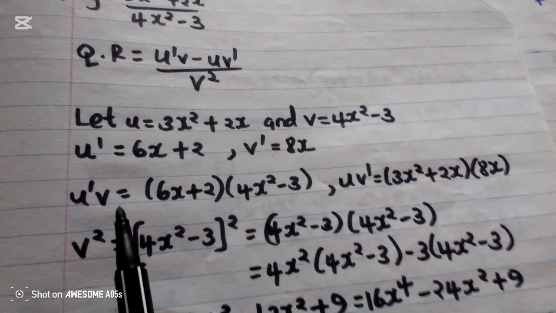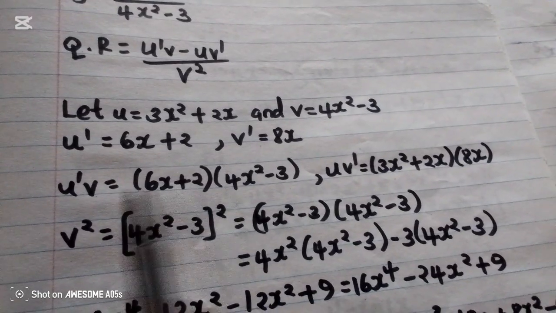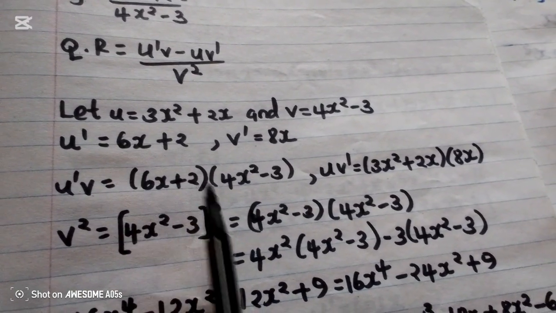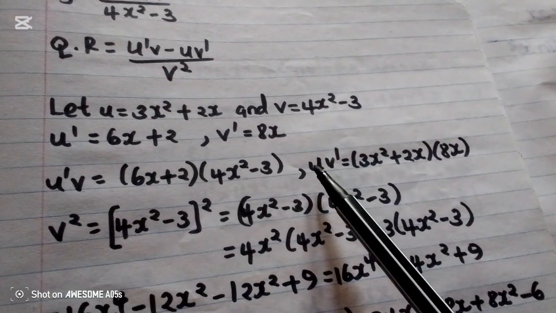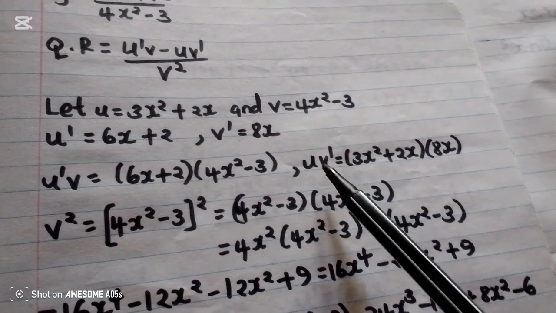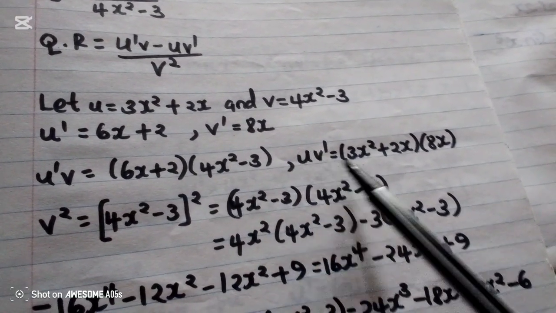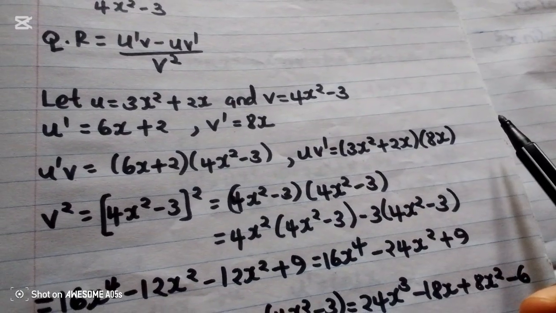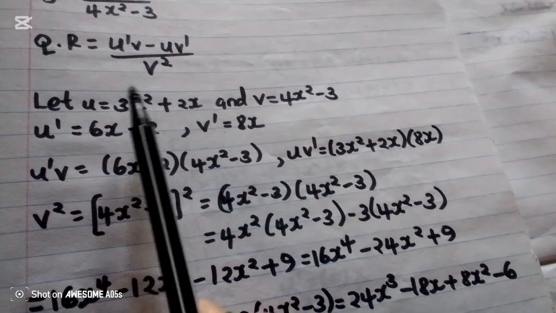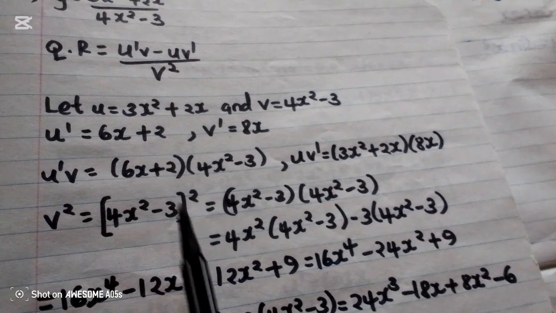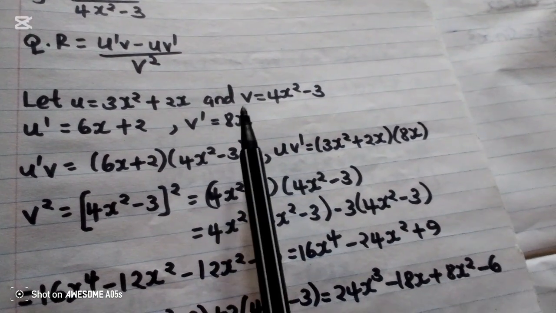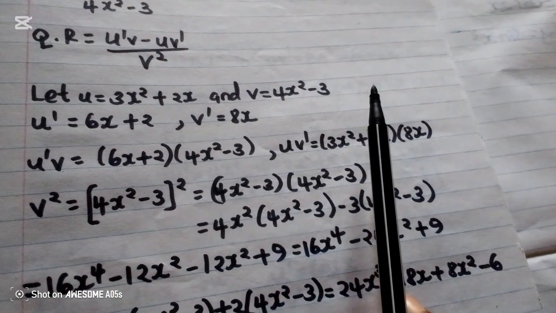So u prime v, you multiply the derivative of u times v, and then minus the derivative of v times u, divided by v squared. You square the value of v. Our v is 4x squared minus 3.